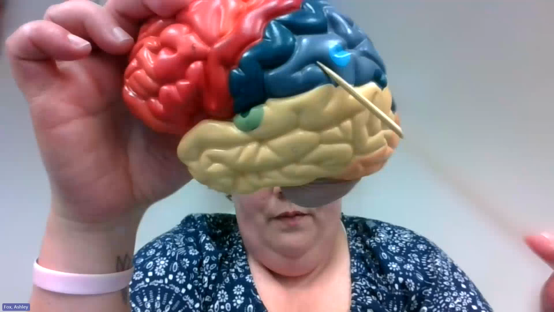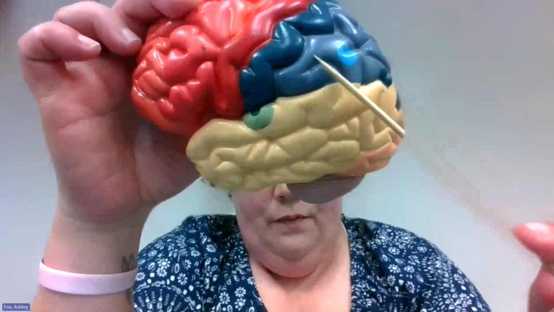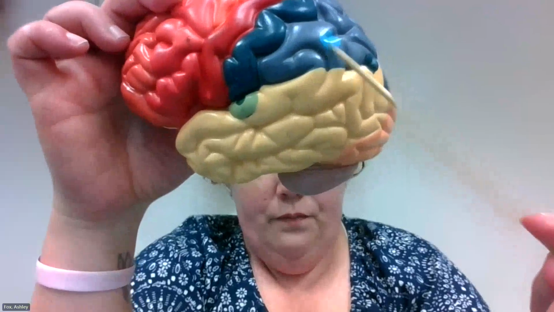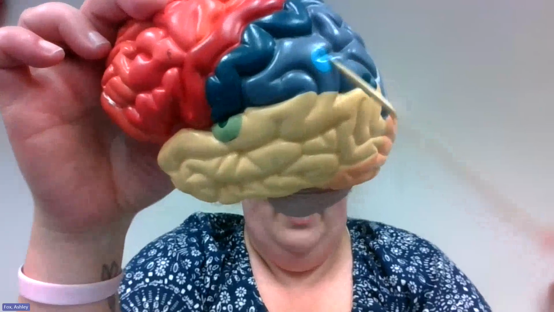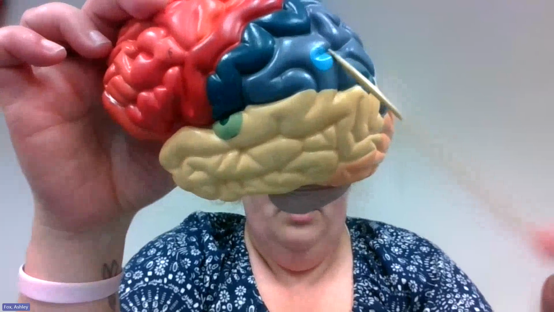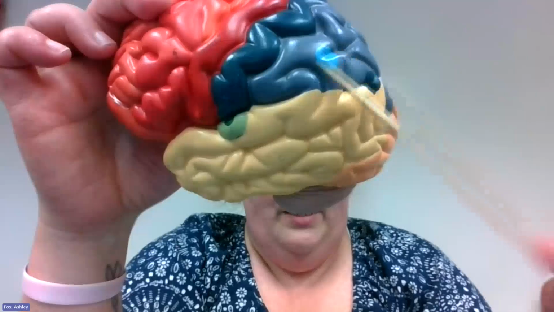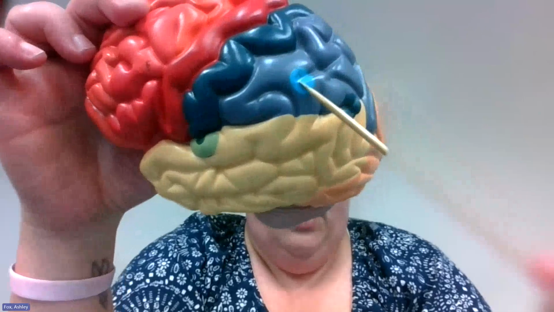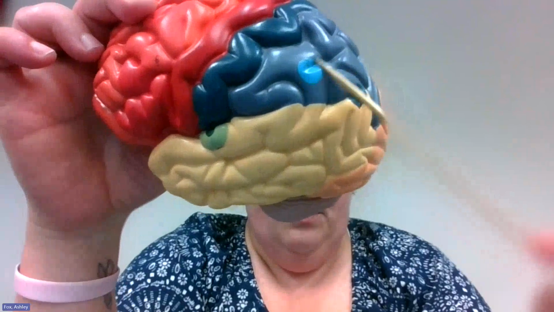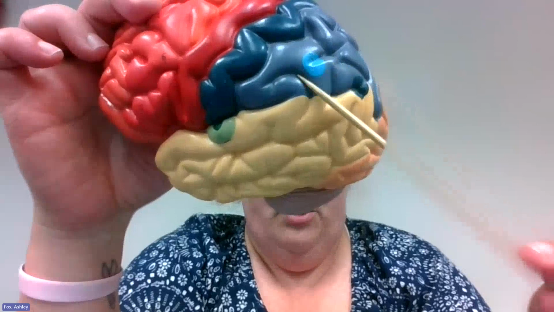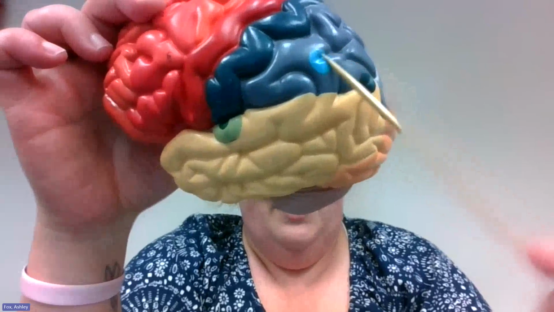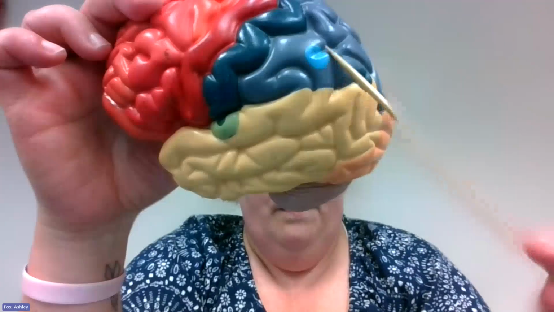Then kind of back here in this area, we're going to get the posterior language area, or it's going to be called Wernicke's is the name. So either one is correct. So it's going to be Wernicke's or posterior language. That's making sense of language here.